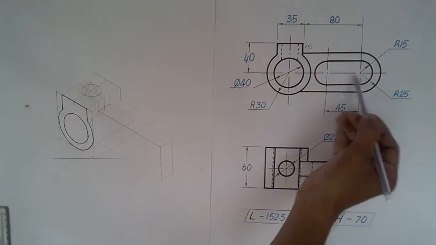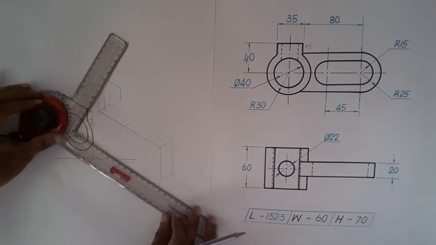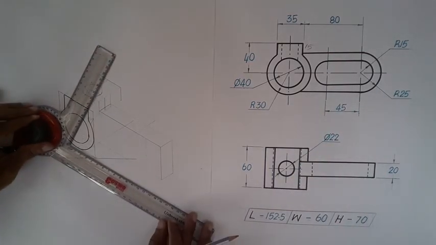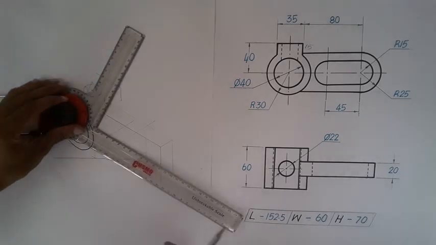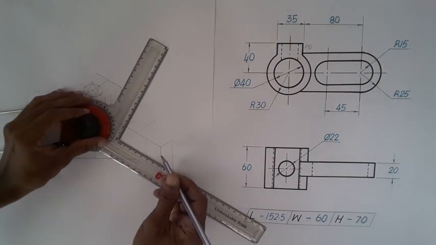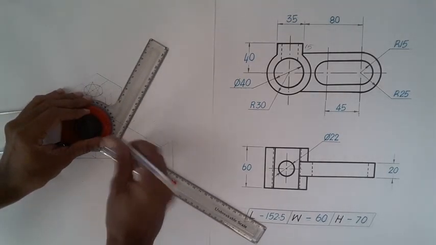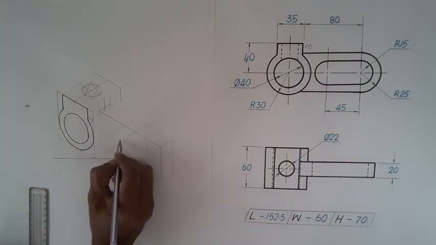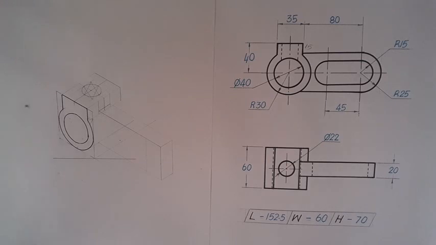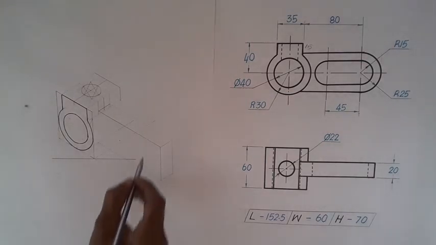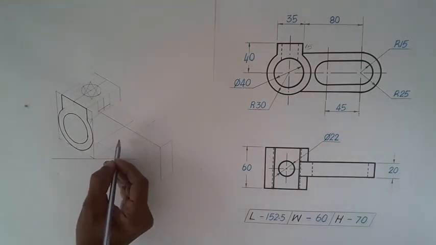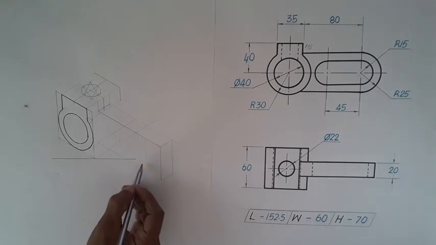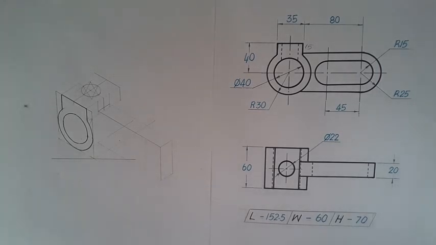Similarly, from here to here it is 45 mm. So let me mark the second center. The second center is here. So now we have to draw a semicircle over here and a smaller semicircle over here and repeat the steps.